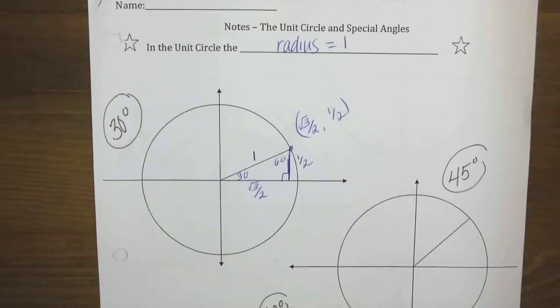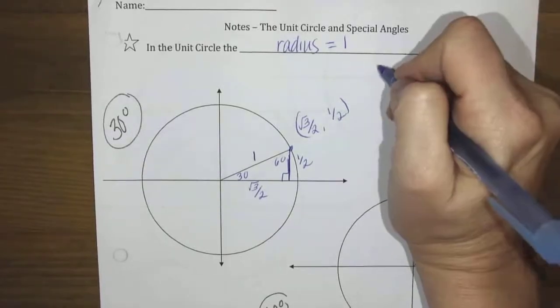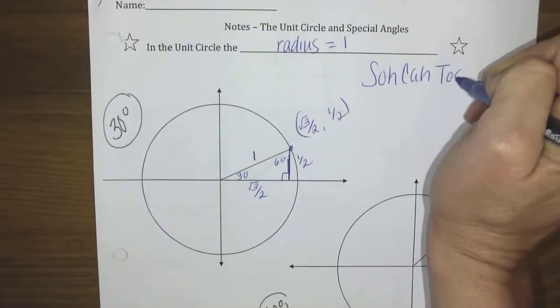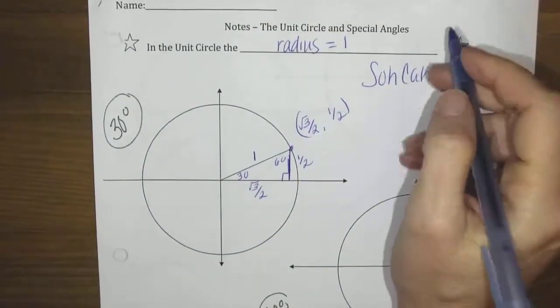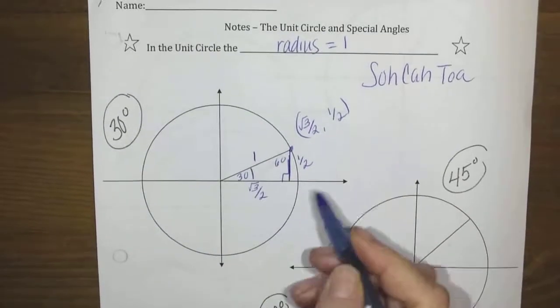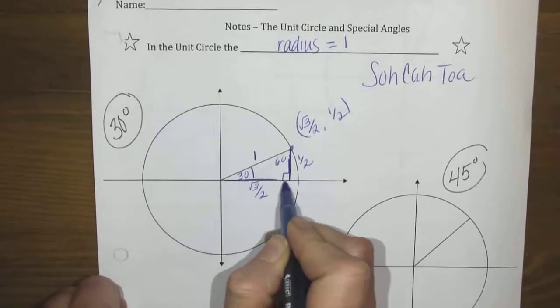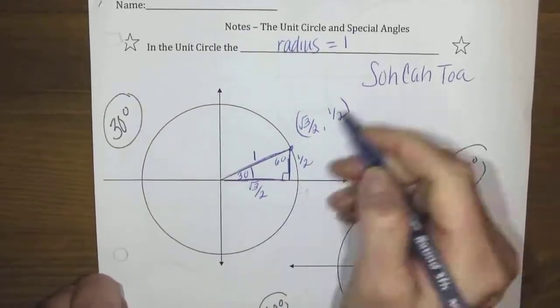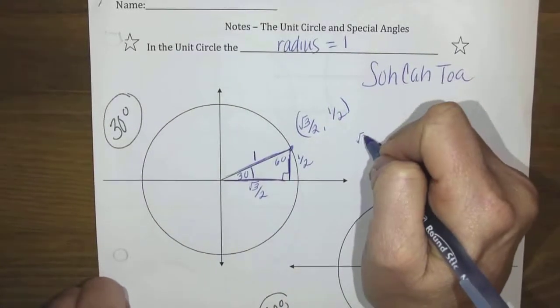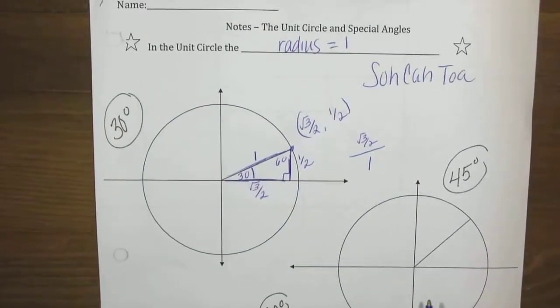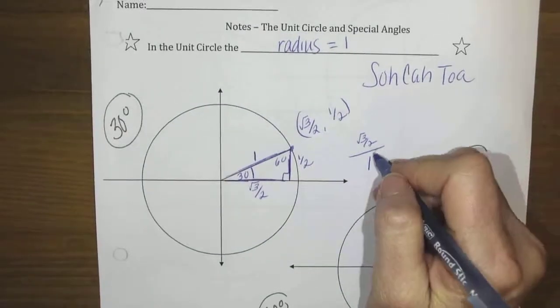Also, hopefully you remember from geometry that SOHCAHTOA is our way to remember sine and cosine. Cosine is the adjacent leg over the hypotenuse. So if this is your angle, your adjacent leg is √3/2 and your hypotenuse is 1. So if you did √3/2 and divided it by 1, dividing by 1 does not change anything. You don't even need it.